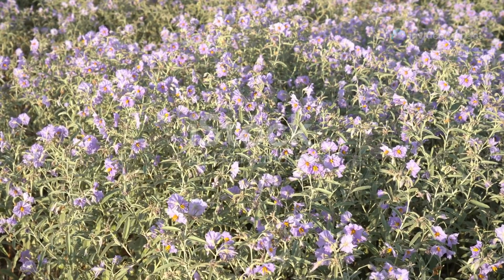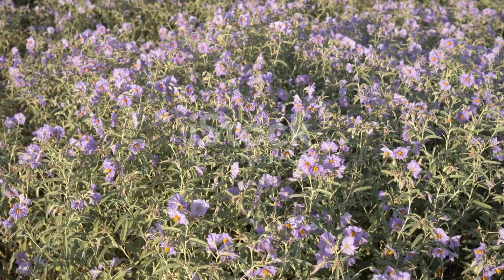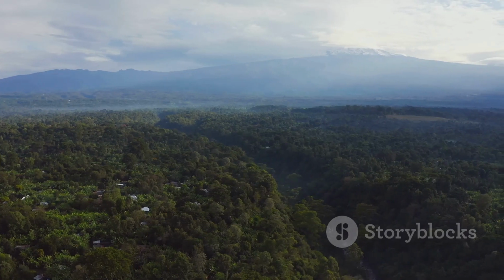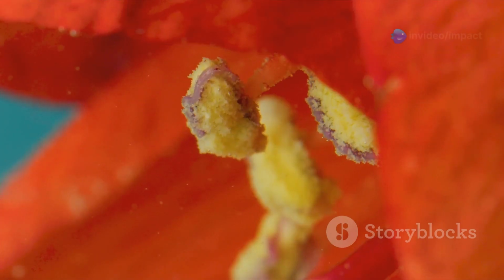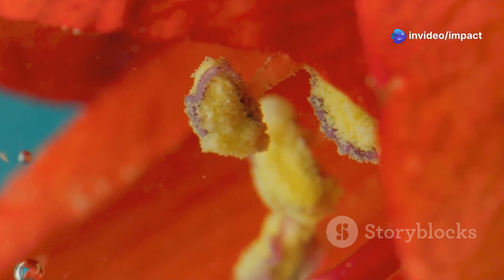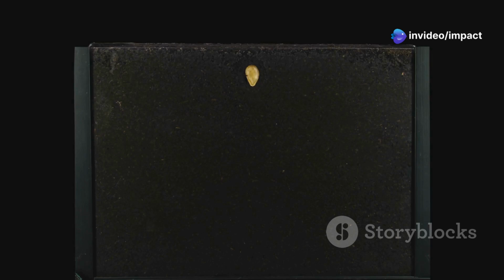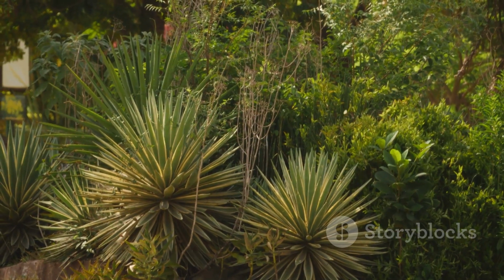Angiosperms, also known as flowering seed plants, are the flowering plants. This is the largest and most diverse group of plants on Earth. Their key features are flowers, which are the reproductive structures, and fruits, which develop from the flower's ovary and enclose the seeds. Fruits protect the seeds and aid in their dispersal.